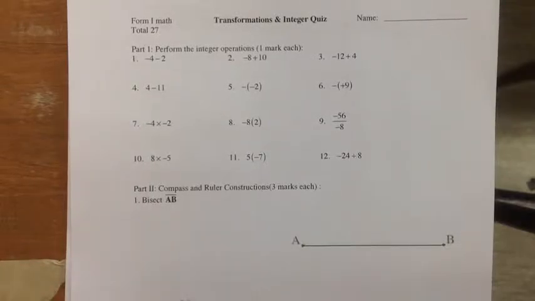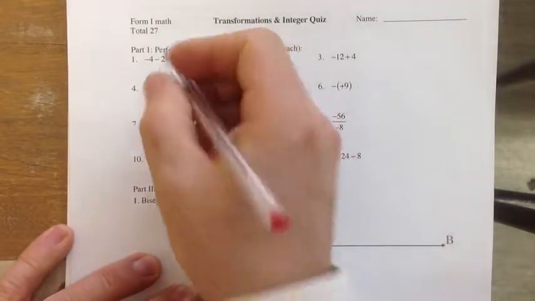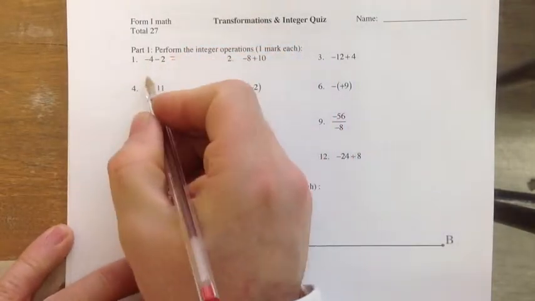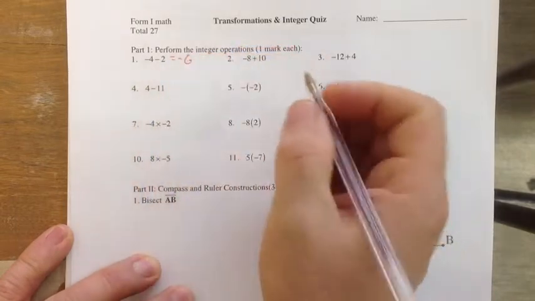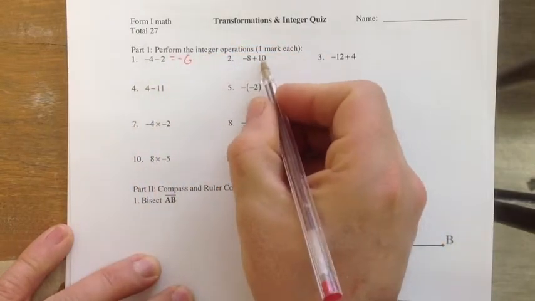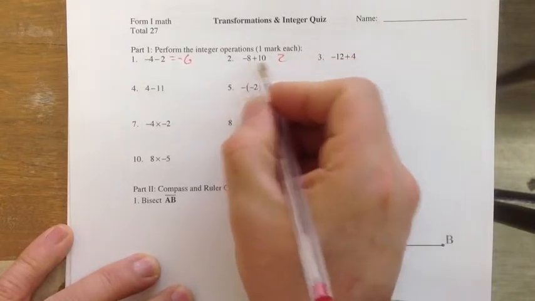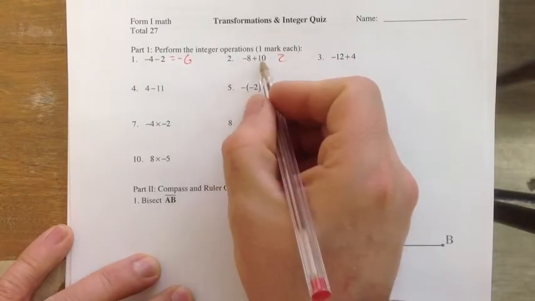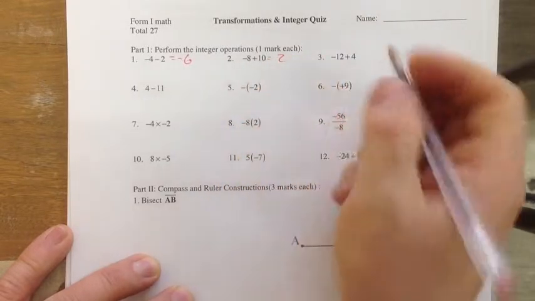Okay, recording. Here we have -4 take away 2, and they have the same sign, so I'm just going to add the 4 and the 2, that's 6, and keep the sign: -6. Here I have different signs, so I'm going to subtract, and 10 take away 8 is 2. What's bigger, the positive or the negative? In this case, 10 or 8. 10 is bigger, and it's positive, so the answer is positive 2.